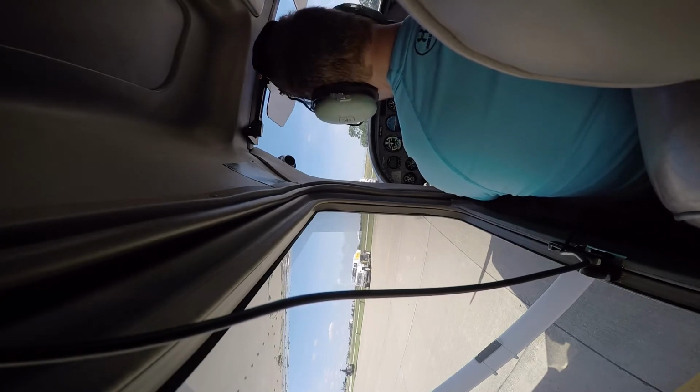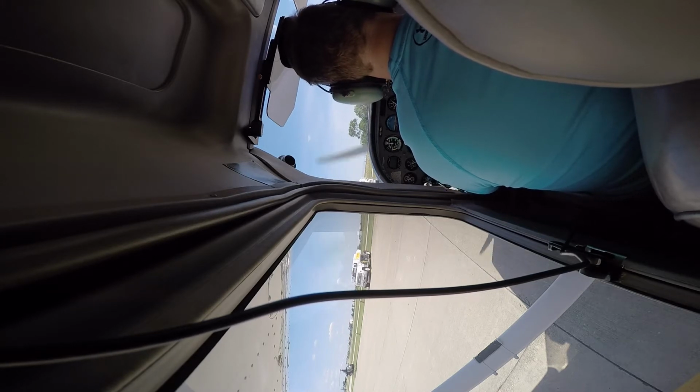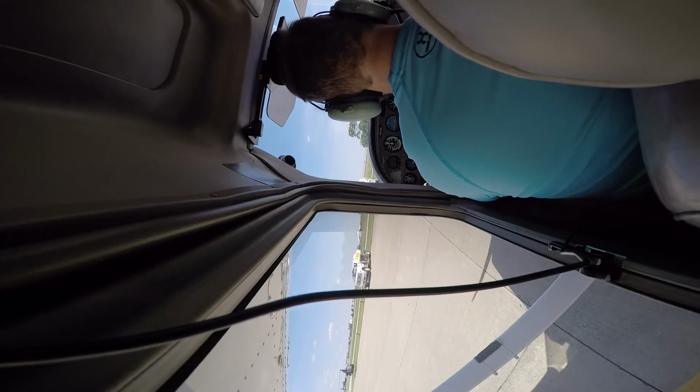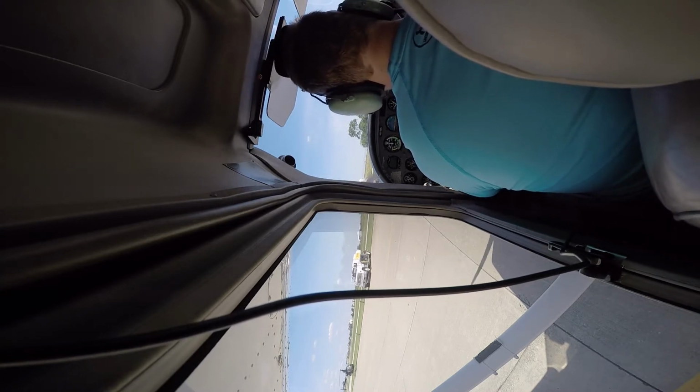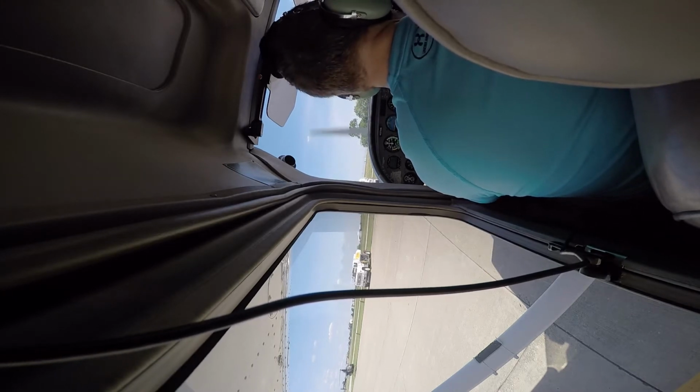2033 Zulu weather. Wind 180 at 10. Variable between 170 and 230. Visibility 10. Clear below 12,000. Temperature 25 Celsius. Dew point 11. Altimeter 302.